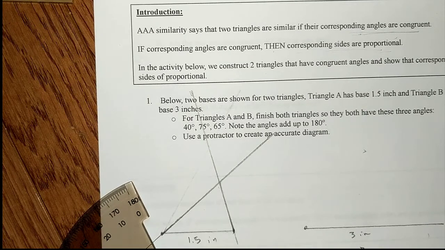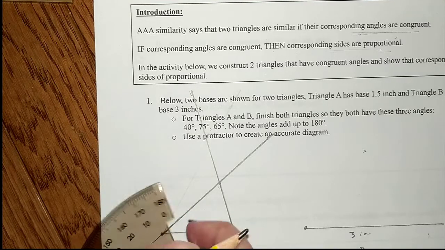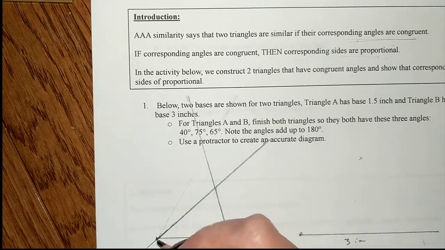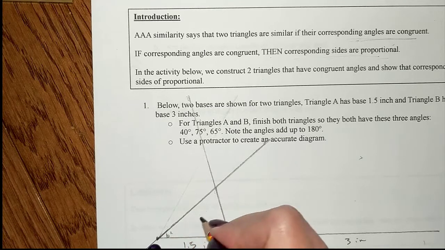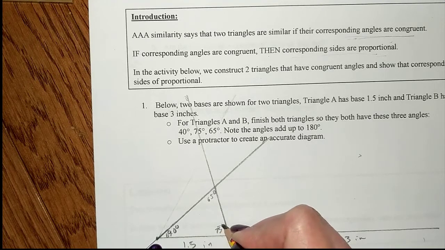Yeah. Should be at 65. Sorry, for a minute I was hoping it was not 180. So maybe one of these is kind of off. It's okay, we'll pretend. But these are kind of off. But this also means if yours are off, the ratios that you do are going to be off.